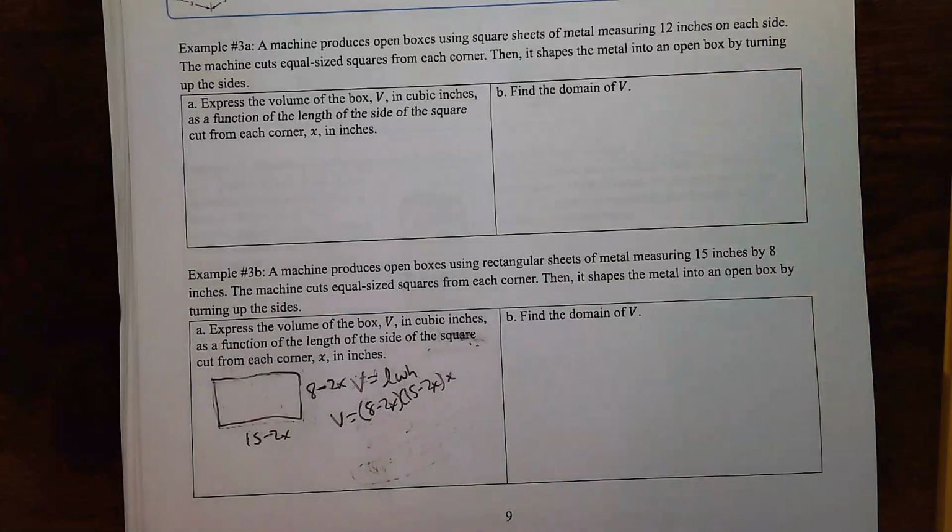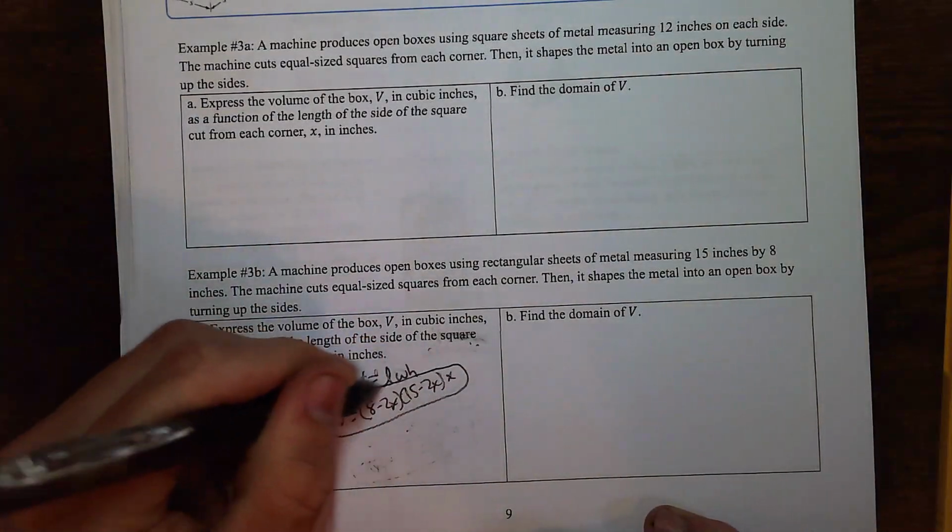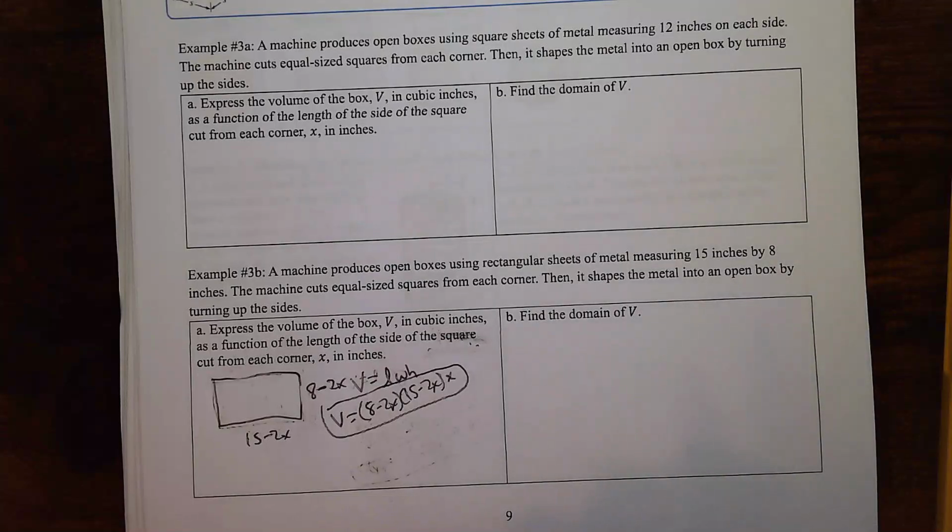Okay. Now, I don't know if we need to multiply this out. You could leave it like this here. Okay, this is the volume. We'll just leave it in this form, and it will actually help us on this as well. So find the domain. So the domain, we've got to think about values of x that would make sense for this situation, for this volume, okay?